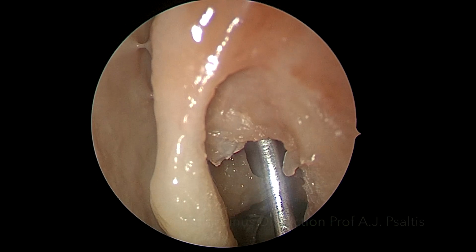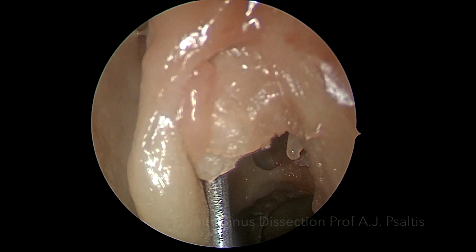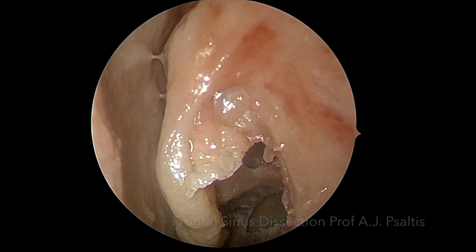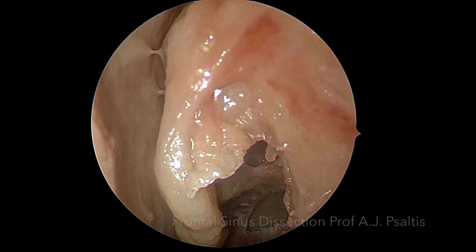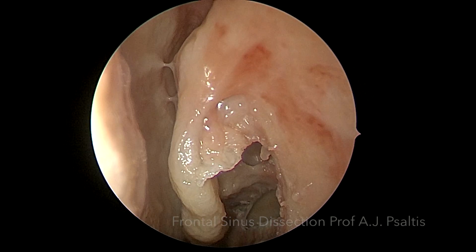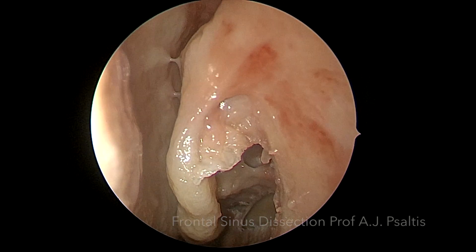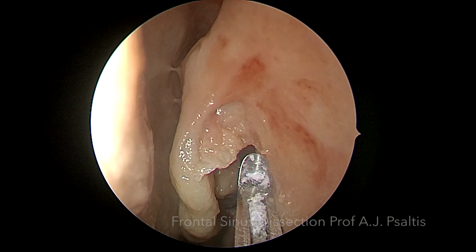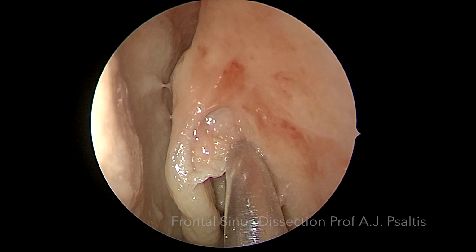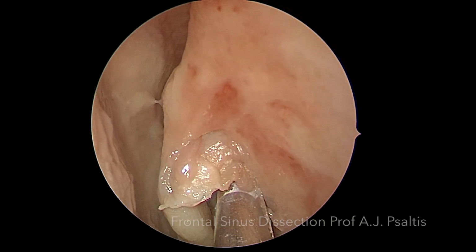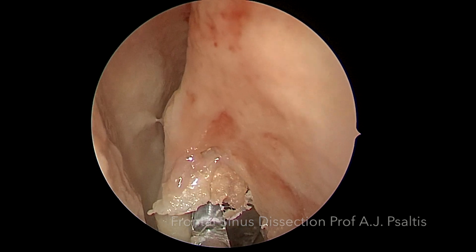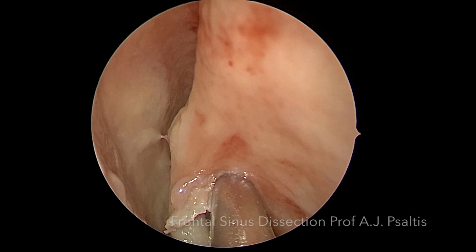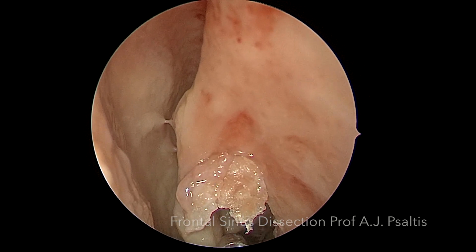The frontal recess dissection is found by locating the top of the uncinate process and fracturing it forward. This forms the anterior face of the agger nasi cell and is a useful, consistent landmark in sinus surgery. Once it has been fractured outwards, a Kerrison can be used to remove the front face of the agger nasi cell.